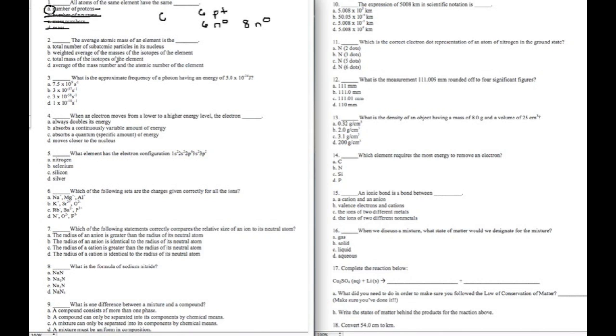Okay, let's go on. 2, the average atomic mass of an element is the blank. Okay, the total number of subatomic particles in its nucleus. So what that would mean is I would have to take my protons plus my neutrons plus my electrons, which makes absolutely no sense. We've never done that before for anything, so no.